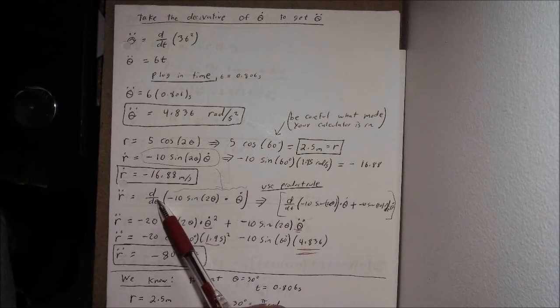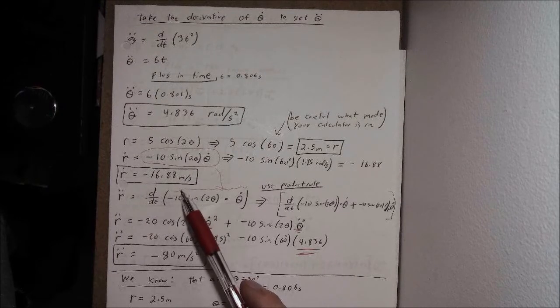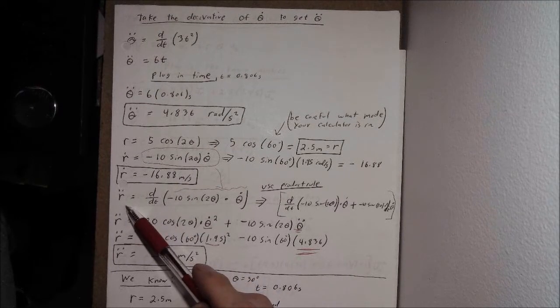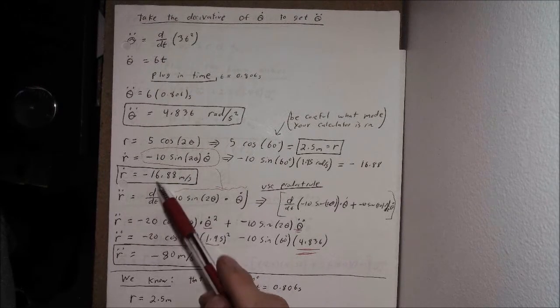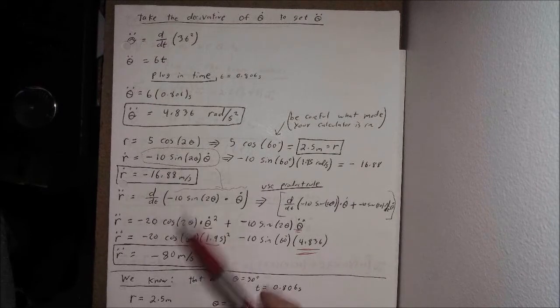I want to get my r double dot because I'm going to need that again to solve for velocity and acceleration as we move forward with the solution to the problem. So to get our r double dot, we take the first time derivative of r dot, or the second time derivative of my r expression there.